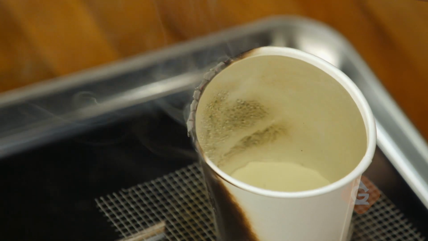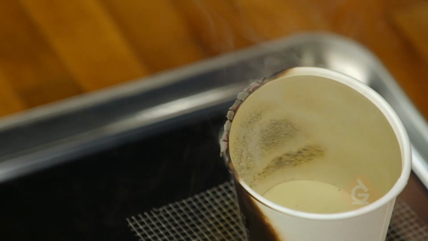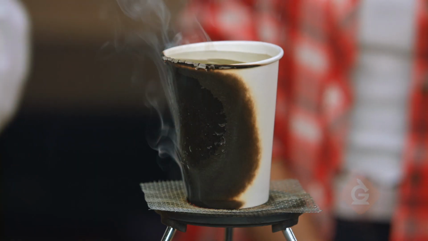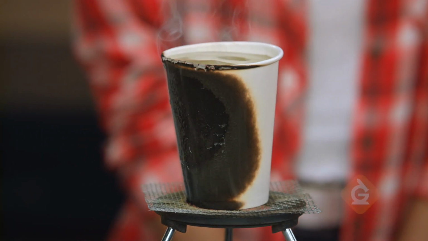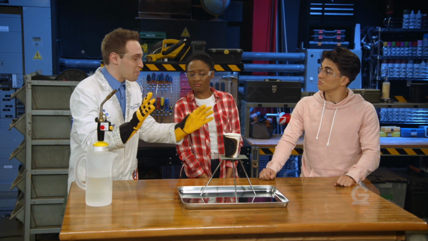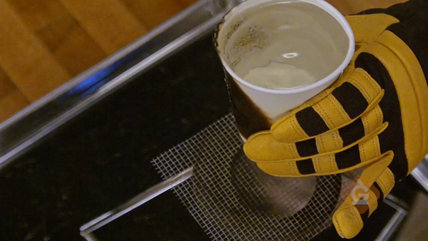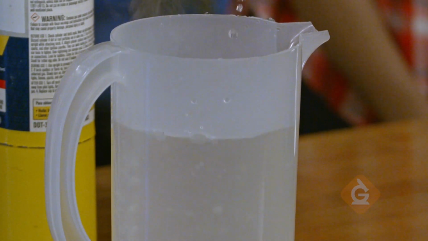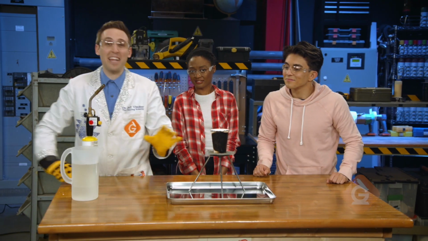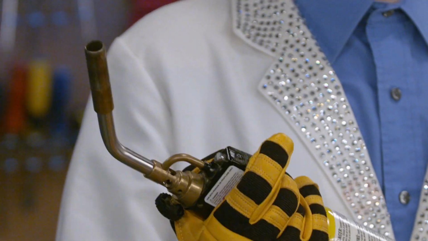Look at that. Oh, I thought it would burn up. But it did not. Why do you think it didn't burn away? Oh, it's gotta be something special about this cup. It really is a regular paper cup. Let's pour the water out and try again. Now, let's try this again without the water.